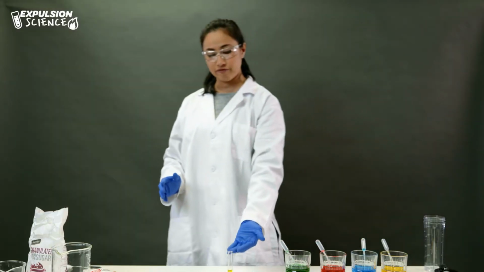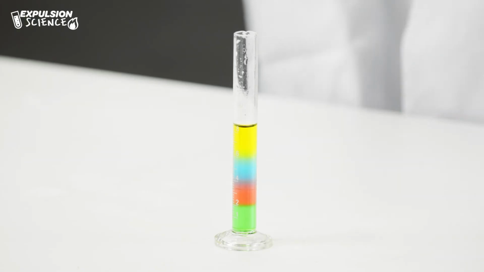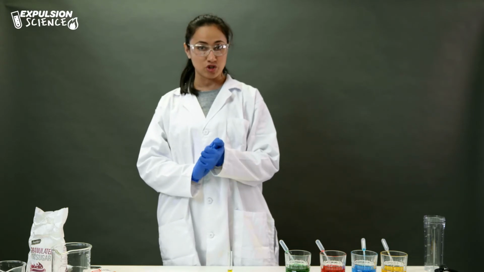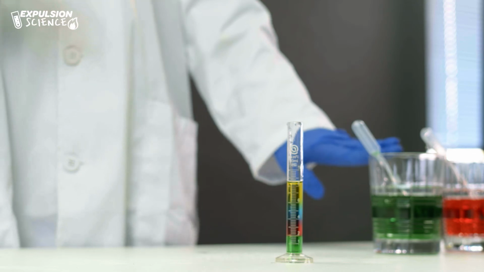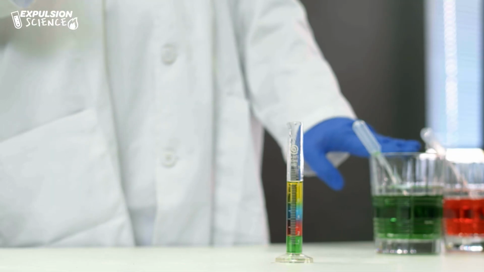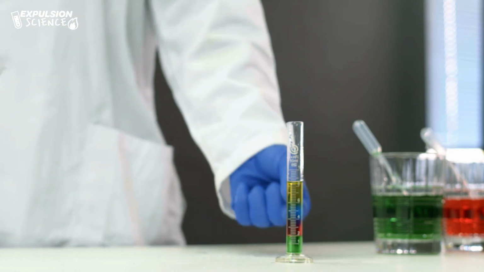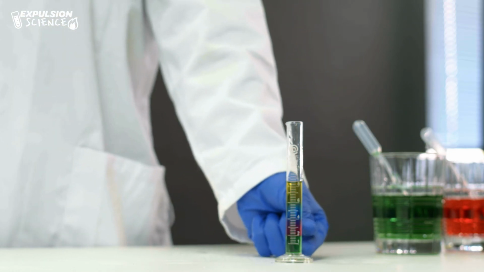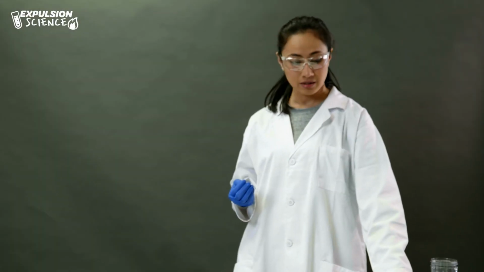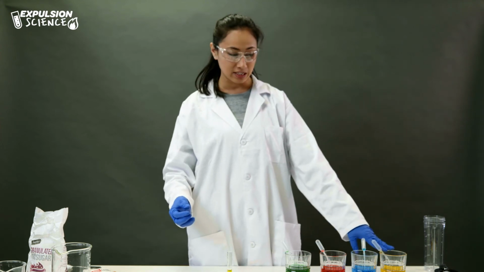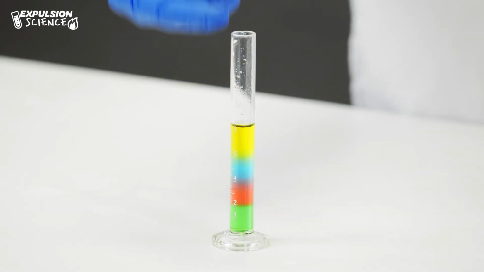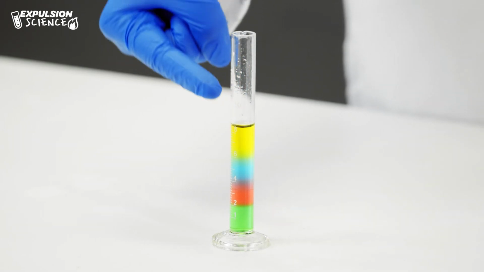You see our 4 different colors, which means we have 4 different layers. And the reason why we are seeing the 4 different layers is because of the change in density. So your green solution that contains the most amount of sugar is going to be your densest substance, which is why it's on the very bottom of this cylinder. Meanwhile, your yellow solution will have the least concentration, and because it has the least concentration, it's going to have the lowest density, which is why it floats to the very top of our cylinder.